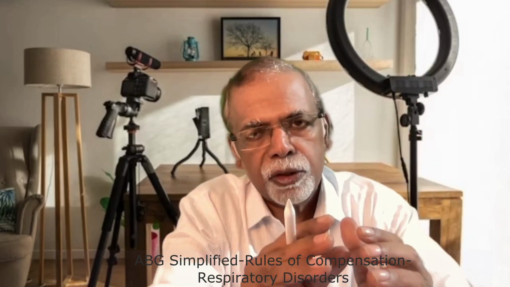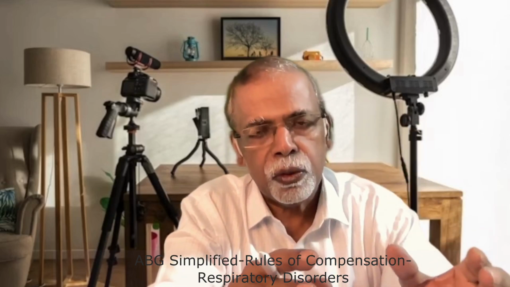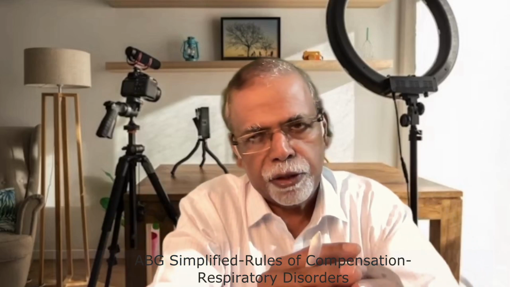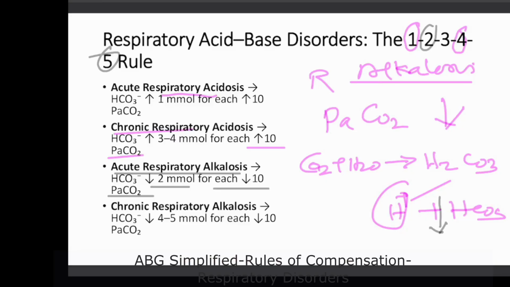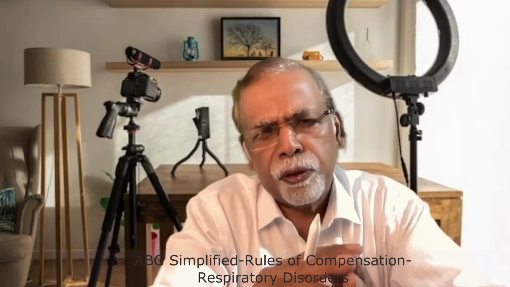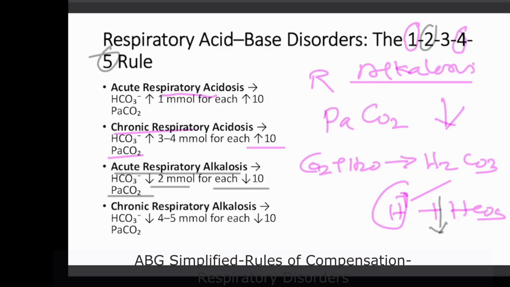In respiratory alkalosis, a 10 millimeter mercury fall of PaCO₂ will produce a reduction in bicarbonate by 2 milliequivalents. And if it's a chronic one, it becomes 5. So it becomes very simple. But again, remember, this is only a bedside approximation. It's not the exact value, but for all practical purposes, this will serve. So write down this formula and keep this in mind.